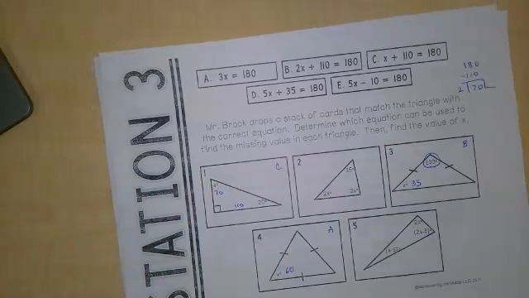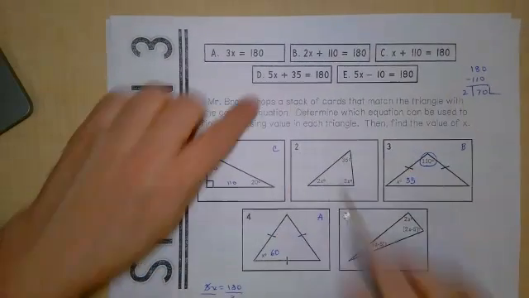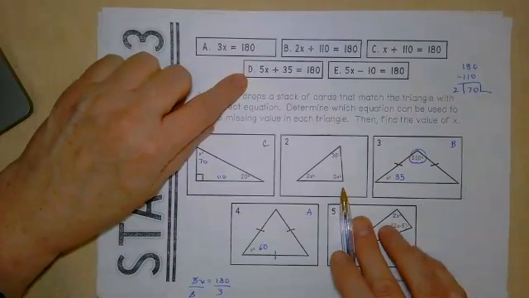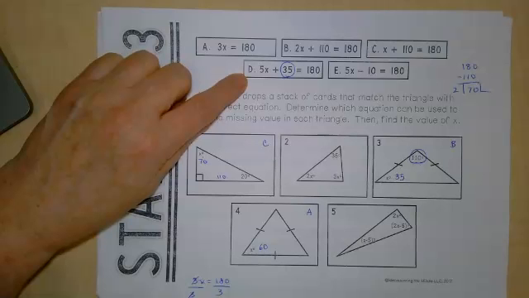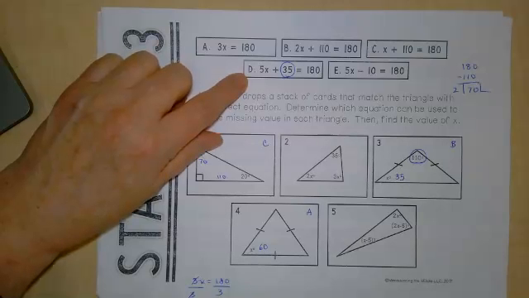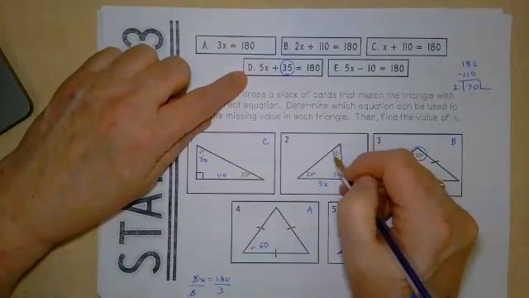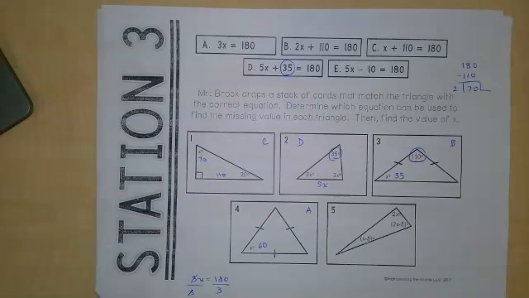Aaron. D is 2. How did you decide that? Because it's 2x and 3x. If you add them, it's 5x. Good job. 2x plus 3x equals 5x and 35. So right there, this is letter D. And x equals what?